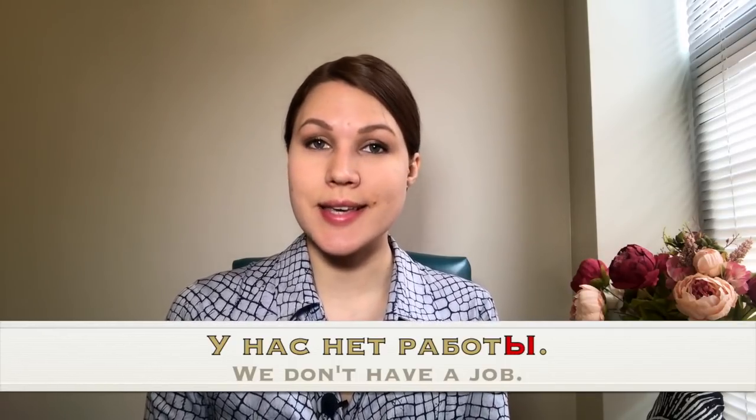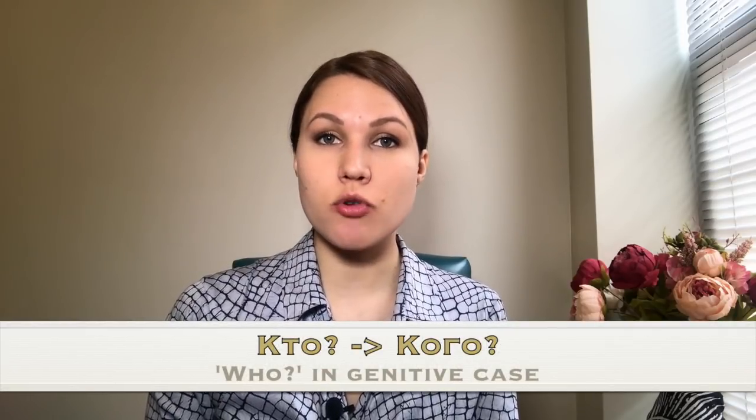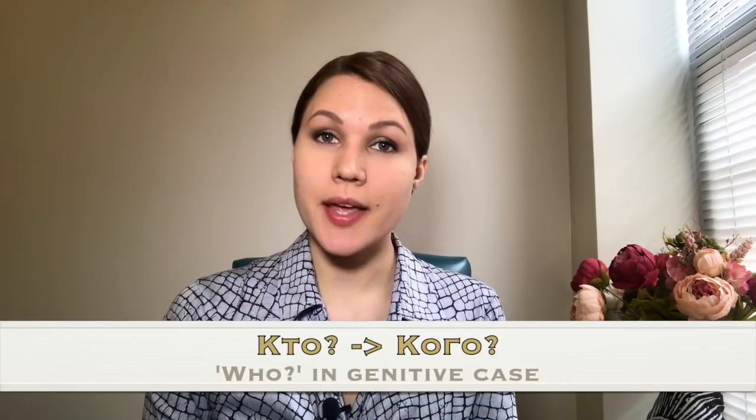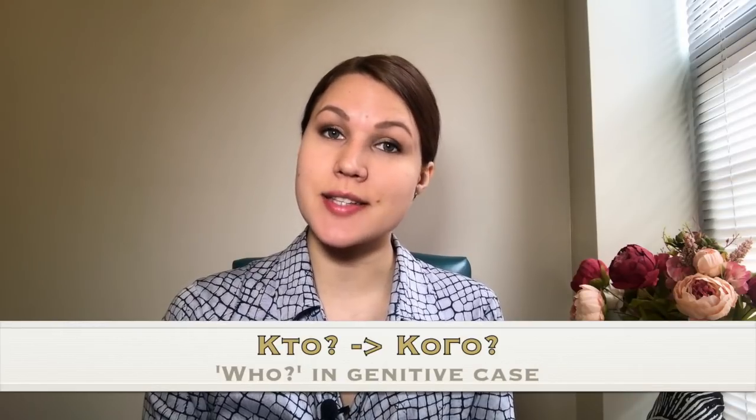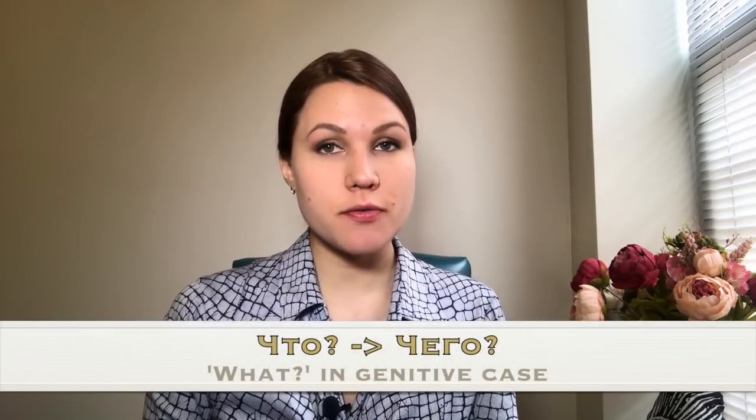Question words кто and что change in genitive case as well, just like they change in any other case. The word who, кто, in genitive case takes the form кого. And if you look closer, it's the same as in accusative case, right? Кого. The word что changes for чего.